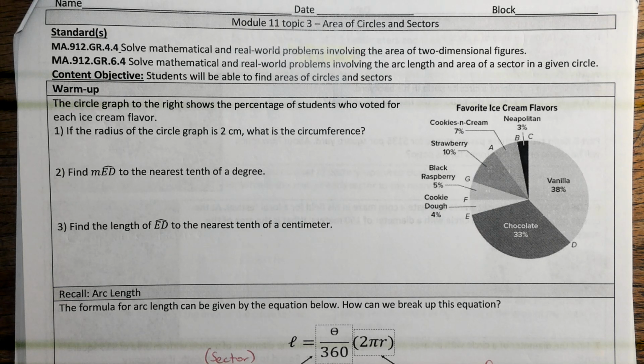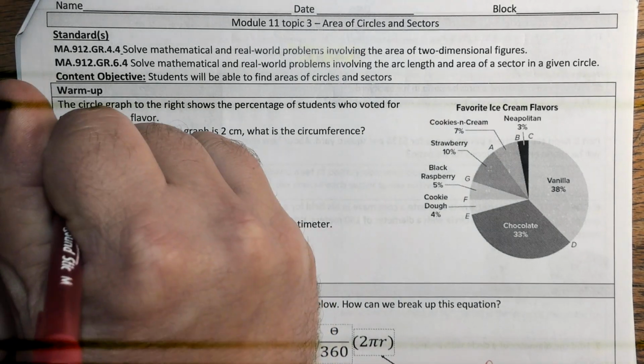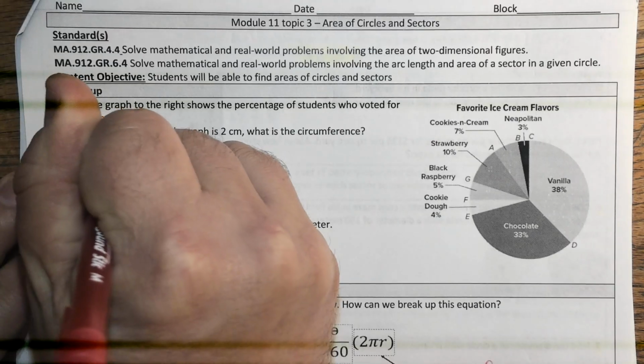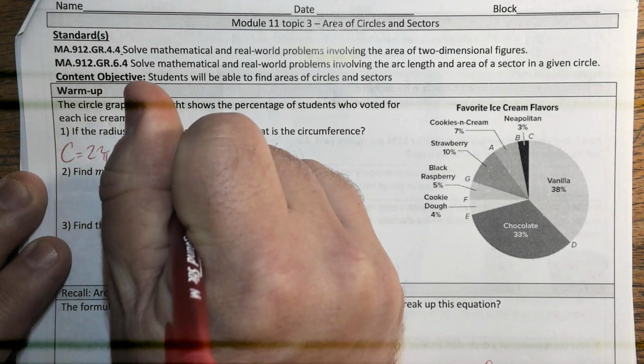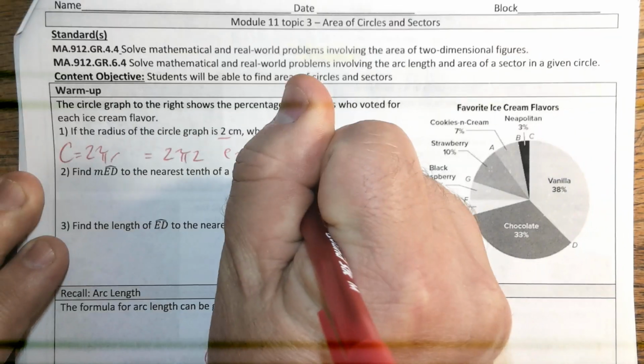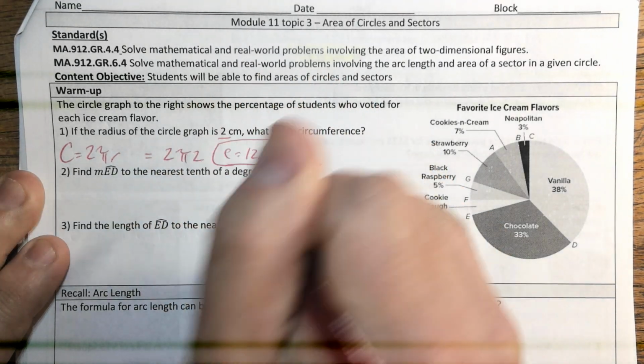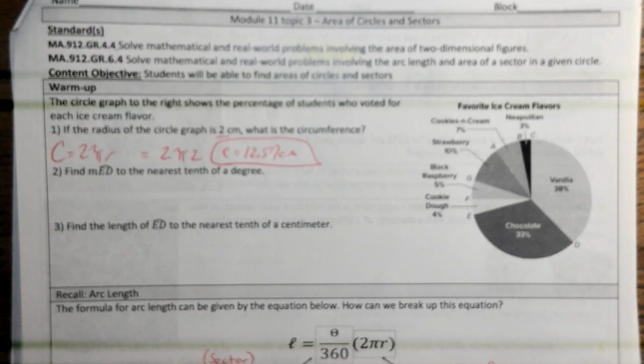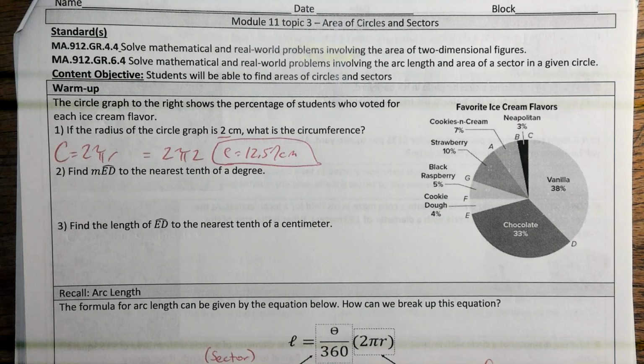All right, so the warm-up. The circle graph to the right shows the percentage of students who voted for each ice cream flavor. Number 1: if the radius of the circle graph is 2 centimeters, what is the circumference? We know circumference is 2 pi r, so that's 2 times pi times 2, which gives us a circumference of 12.7 centimeters. This is length, linear; circumference is the perimeter of the circle.